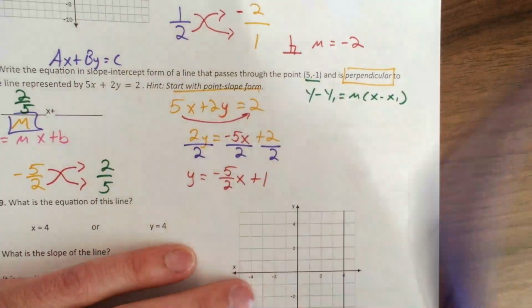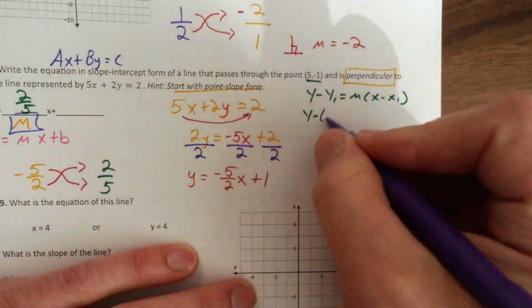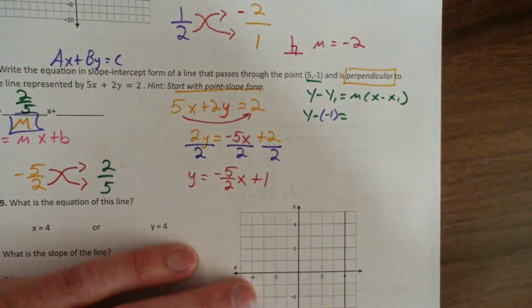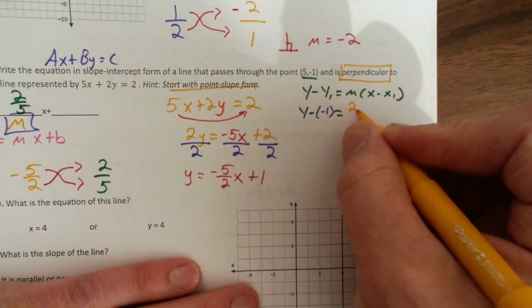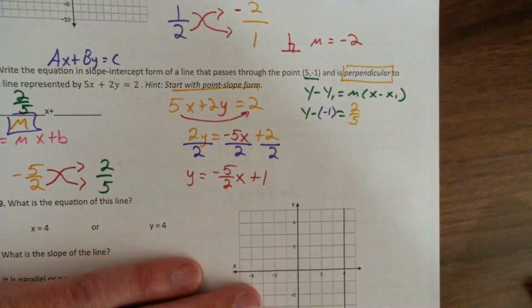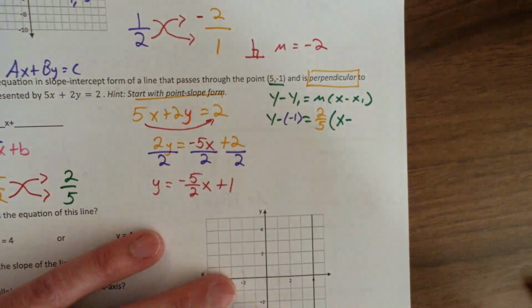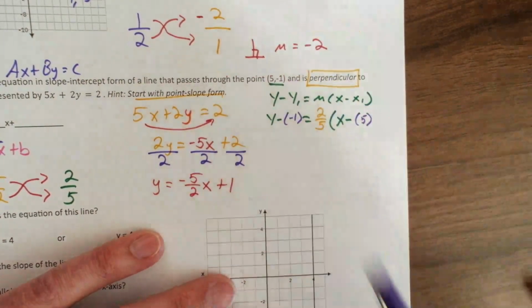My point that they give me, y minus negative 1 equals, I know what my slope is. It's 2 over 5, because that's the slope I'm using. Parenthesis x minus my point, which is 5.